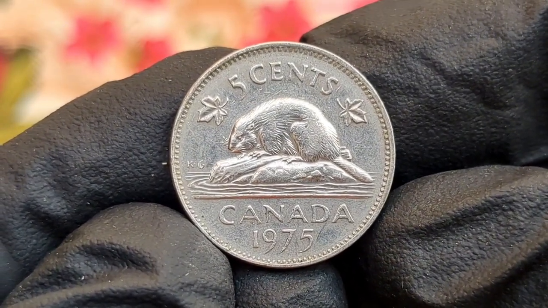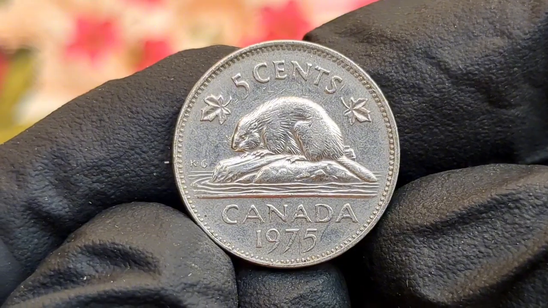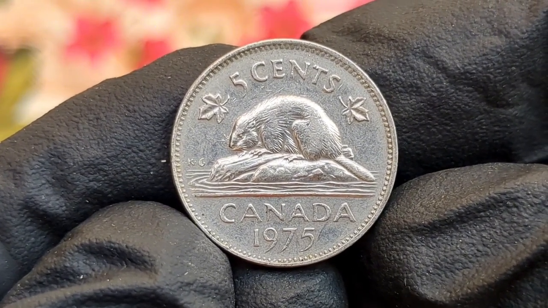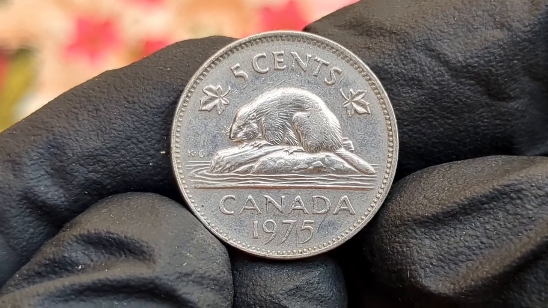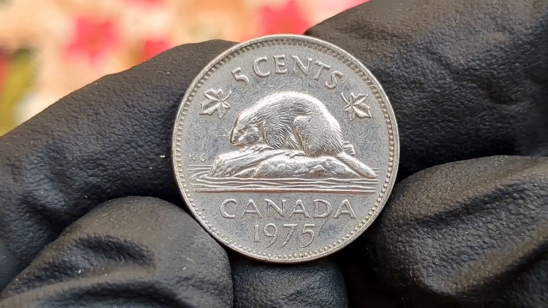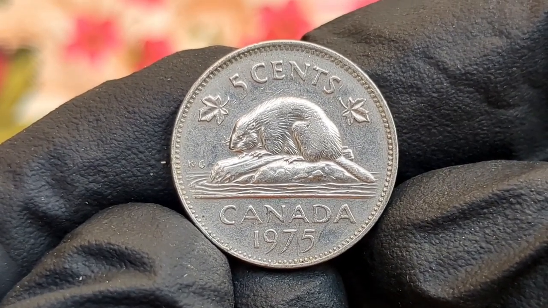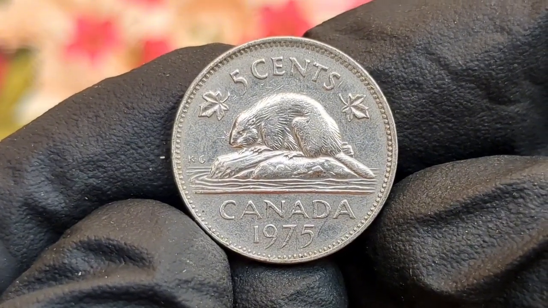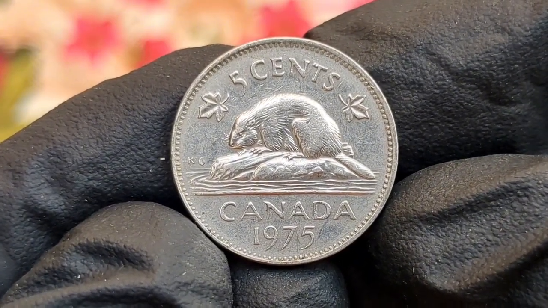Take clear pictures of both sides. Look at the date. Check the lettering. Examine the rim and edge. Compare the design with reliable references. If you notice something genuinely unusual, then investigate it further. If you believe you have a potentially valuable variety or error, consider getting an expert opinion rather than relying on a random online claim.